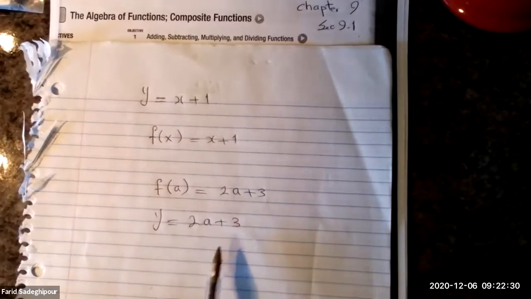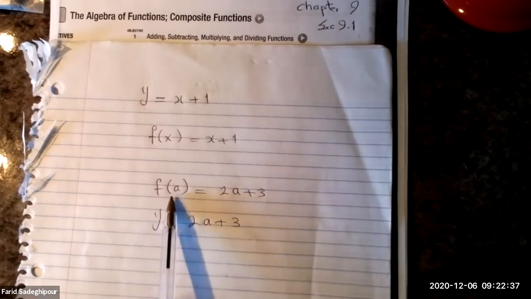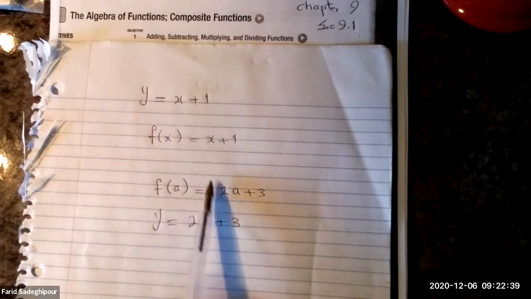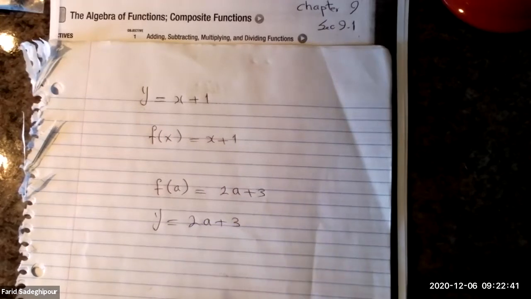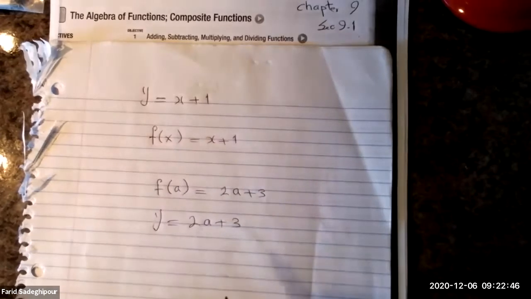Means your variable is the letter a instead of x. So f of something just tells you that your letter is a or x or anything else. But again, f of x and y are the same thing.